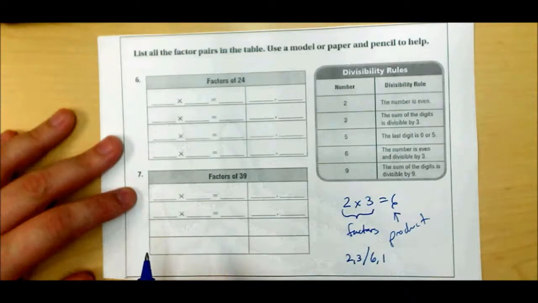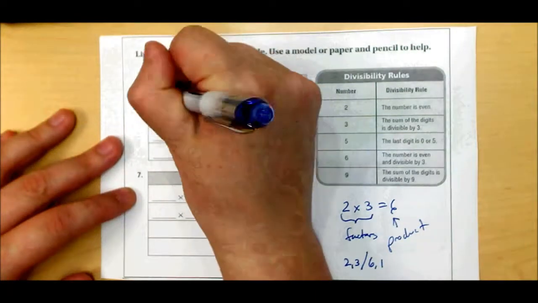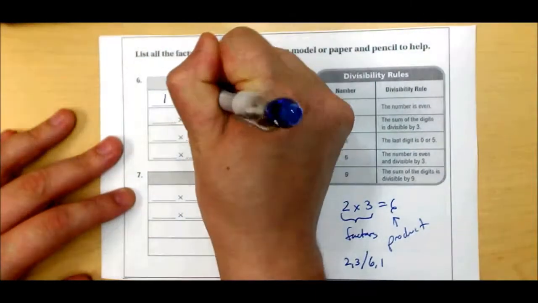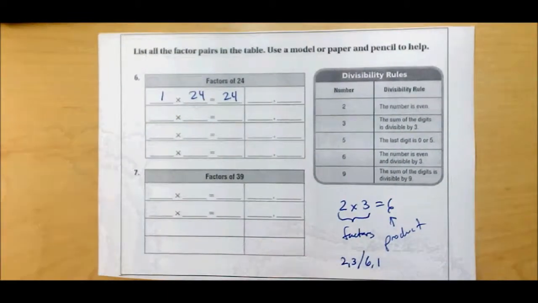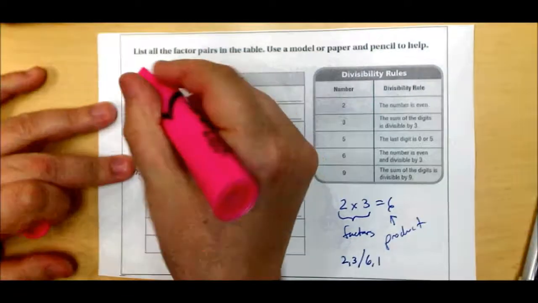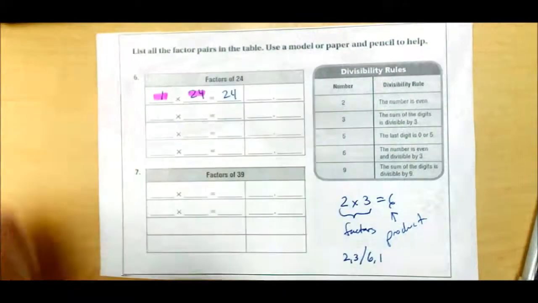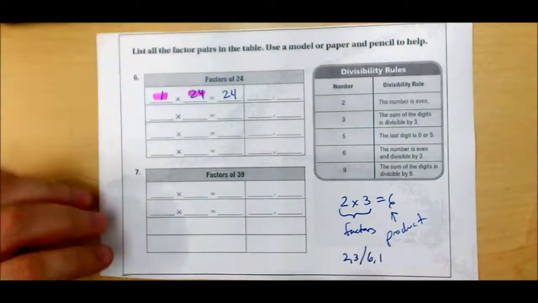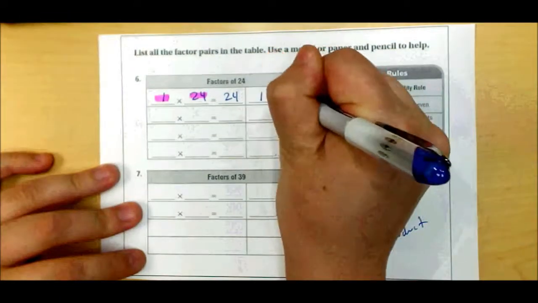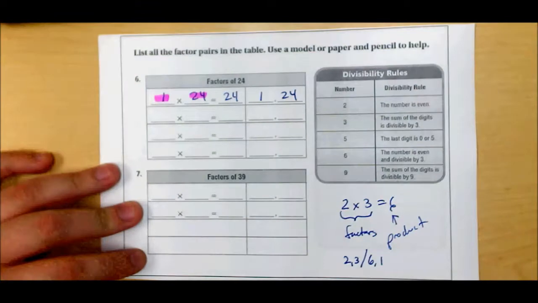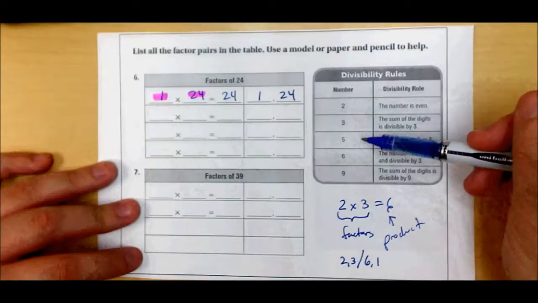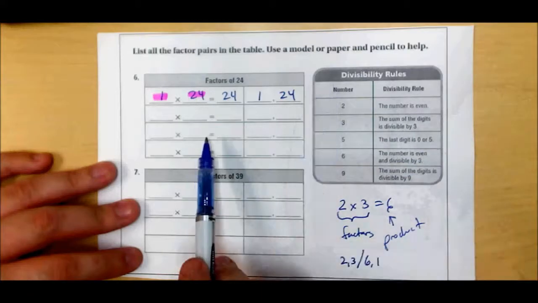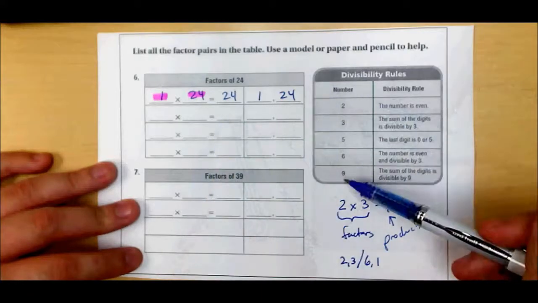Now the first one that works for every number is 1. 1 times 24 is 24. And my factor pair would be these two factors that I'm multiplying together. That's my factor pair. So I'm just going to write it here. 1, 24. That's my factor pair. Now I'm going to go through this list and try all these different rules to see if 24 is divisible by any of these numbers.